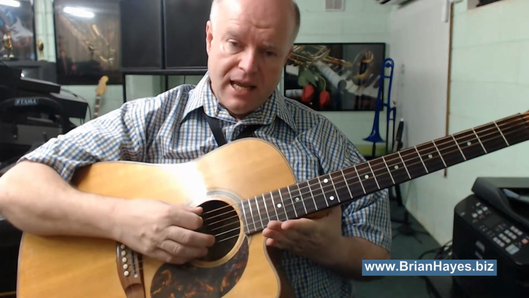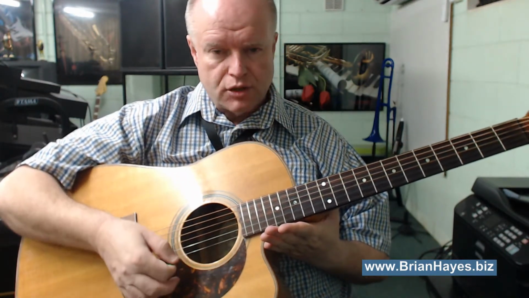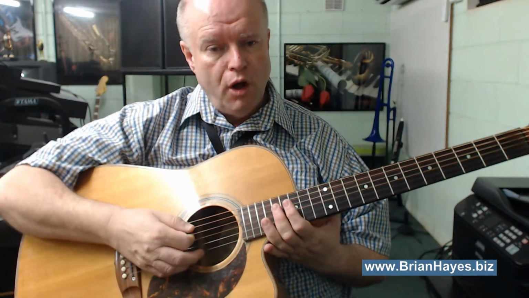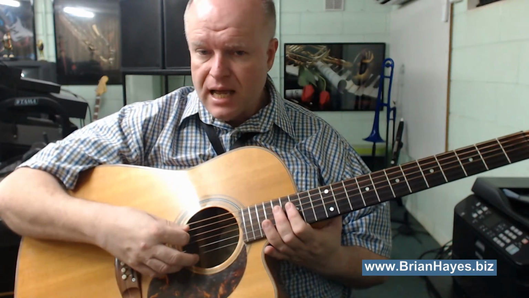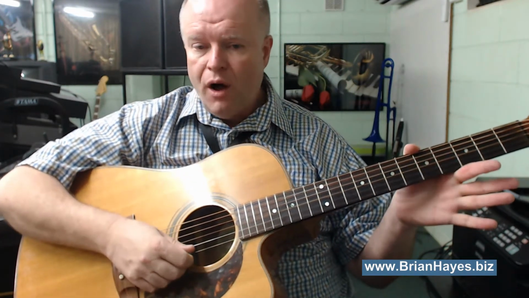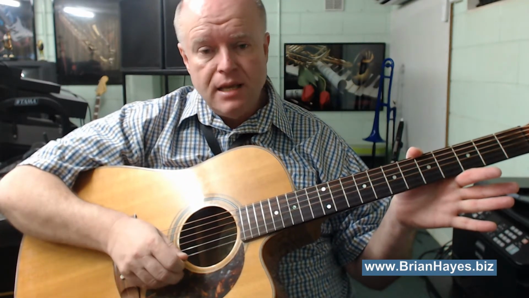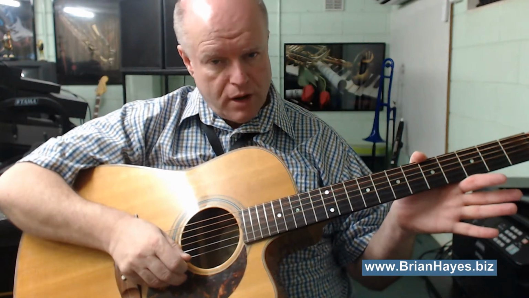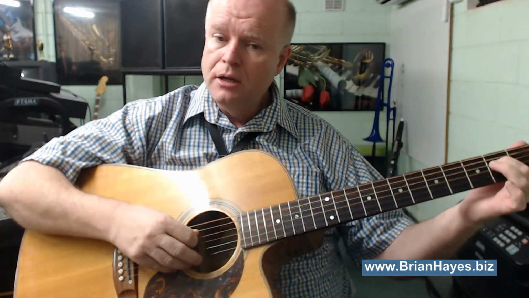Now, the standard guitar tuning across the 6 strings covers 2 full octaves. The lowest note on the guitar is E, which is written just below the treble clef stave, and the highest note on the open strings is E, the 4th space in the treble clef stave. So we've got 2 full octaves across the open strings of the guitar.